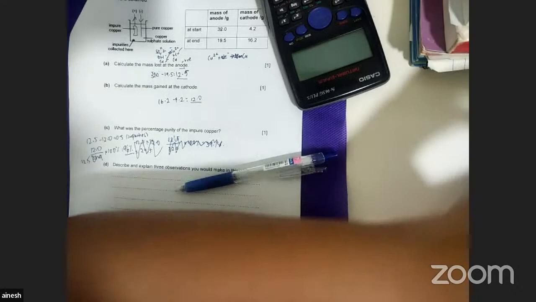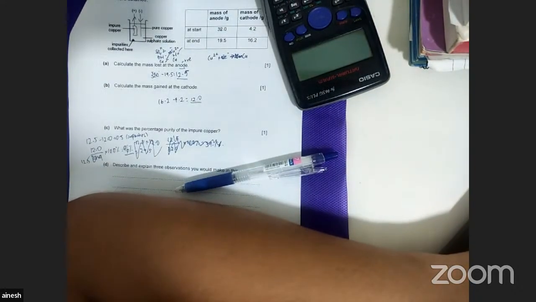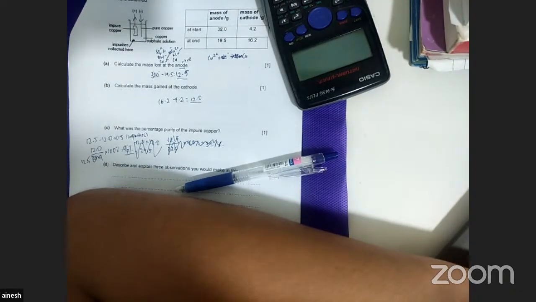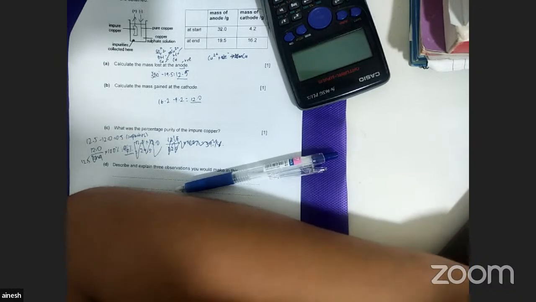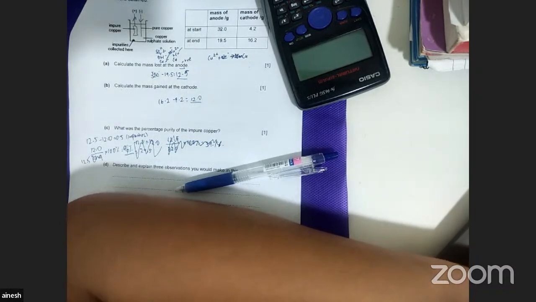All right, then scrap the first sentence. This is a reduction. That's enough. It's a reduction.